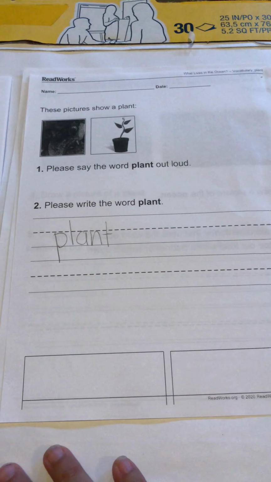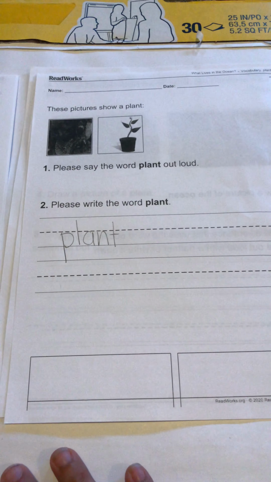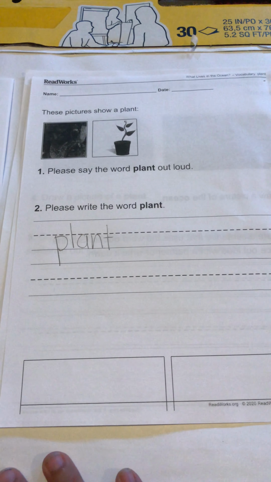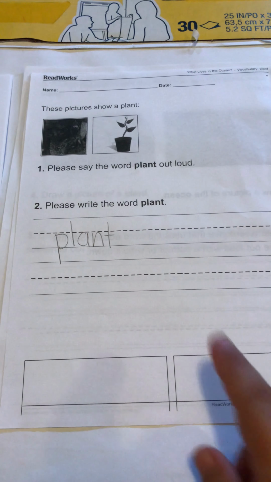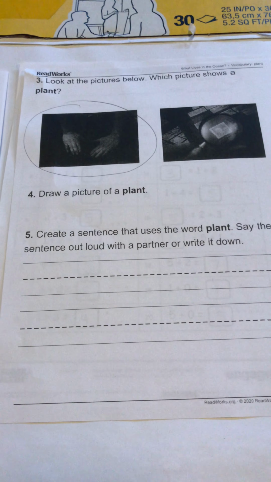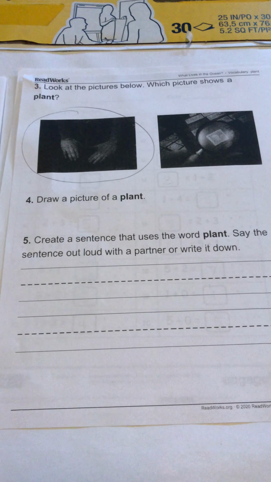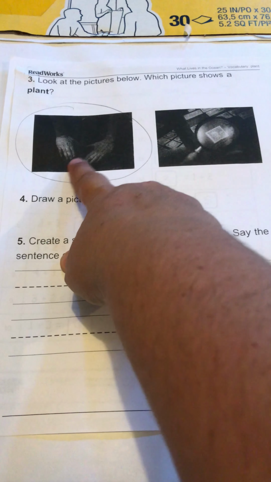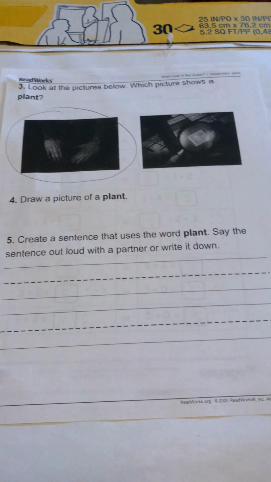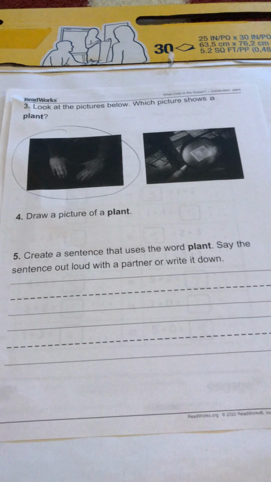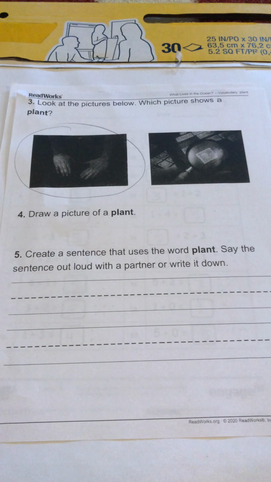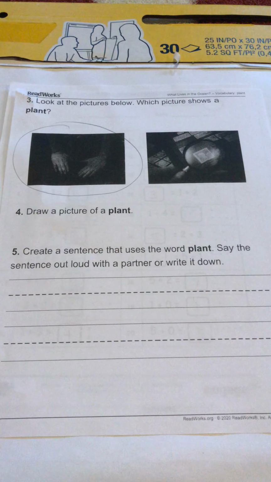Then we also had the word plant. These pictures show a plant. Please say the word plant out loud and write the word plant. Look at the pictures below. Which picture shows a plant? So I circled this one because he's planting something. This shows a magnifying glass with something that looks like a stamp. Draw a picture of a plant and create a sentence that uses the word plant.